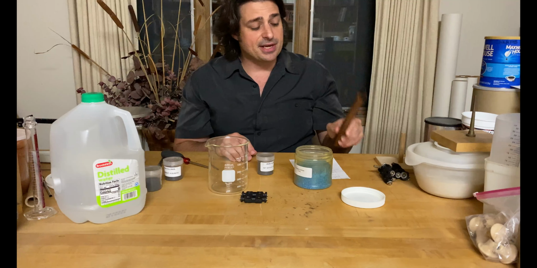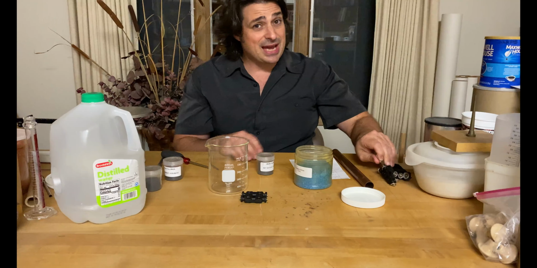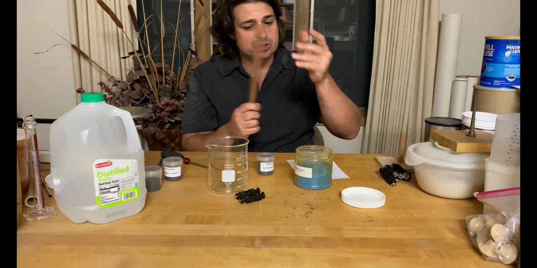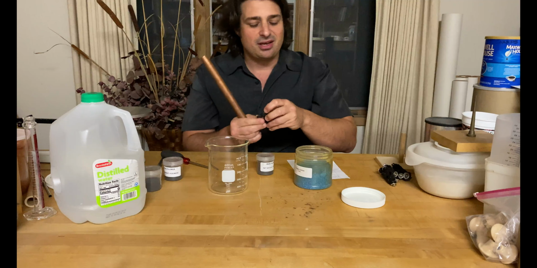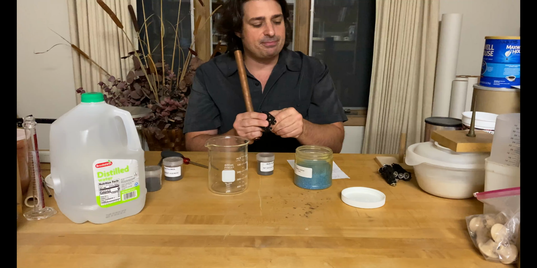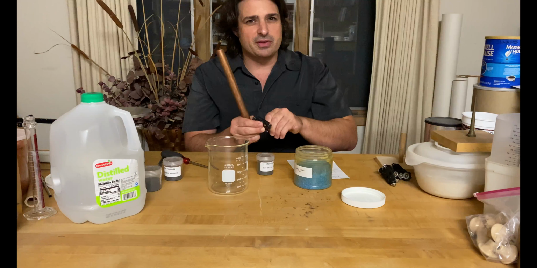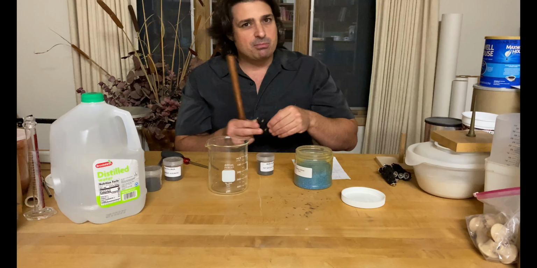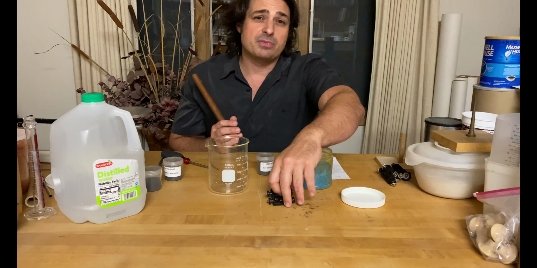Copper is non-magnetic, right? But it does react with magnets. If you drop a magnet through it, it falls a lot slower. Whoa, that sucker went right out there. Falls a lot slower than if it were just falling in the air. So copper does react with magnetic fields, but only when there's motion.